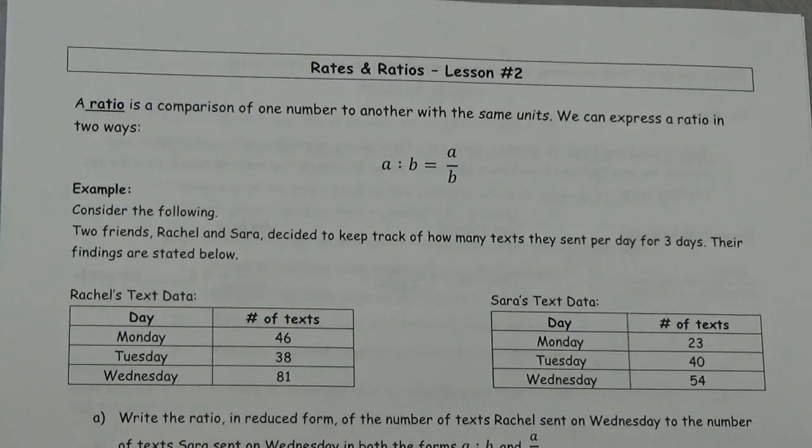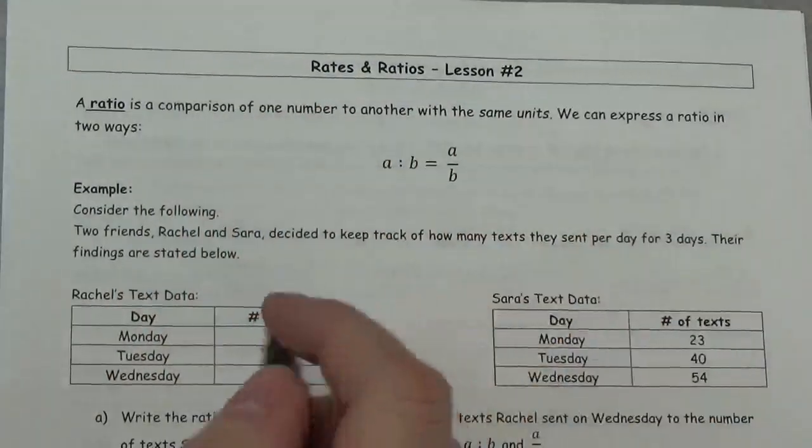This chapter, we're going to look at topics related to measurement. In this lesson, we're going to look at rates and ratios. Okay, everybody. So in this lesson, we're going to compare rates and ratios.